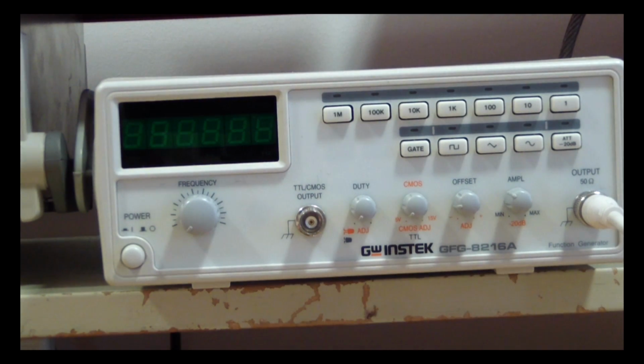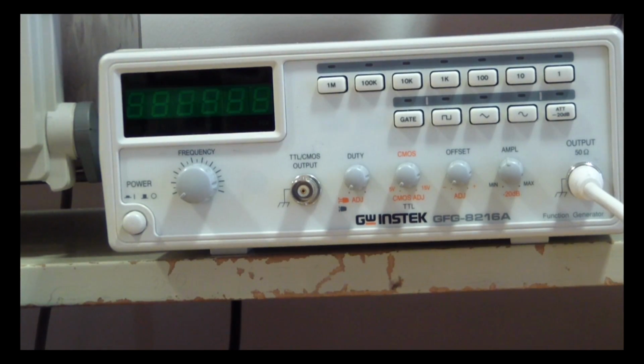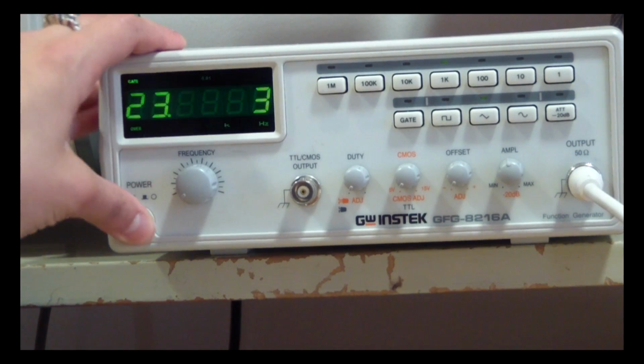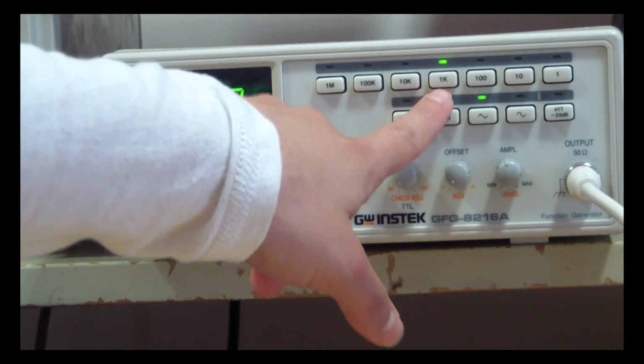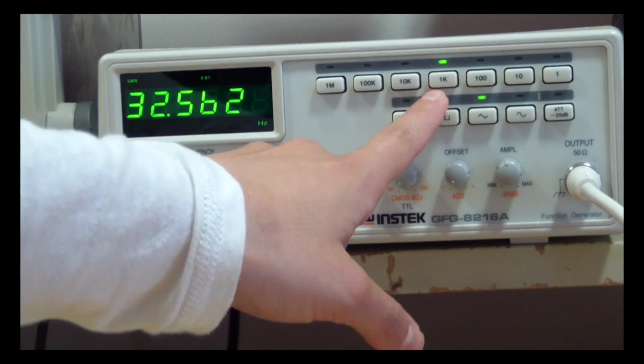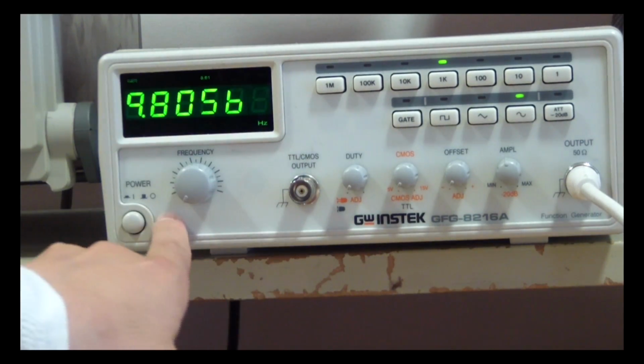Now we will use our function generator to make a function that we can see on our scope. Let's first start by turning the function generator on. I want 1 kilohertz frequency with a sine wave and a minimum amplitude.